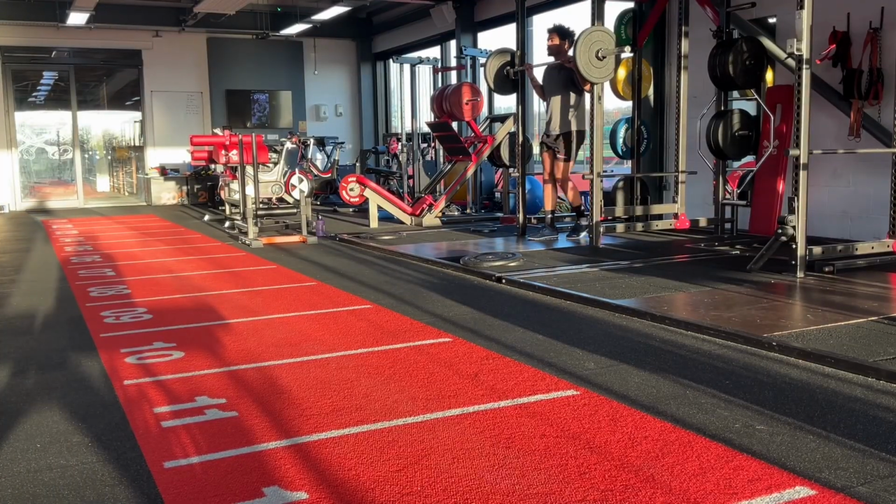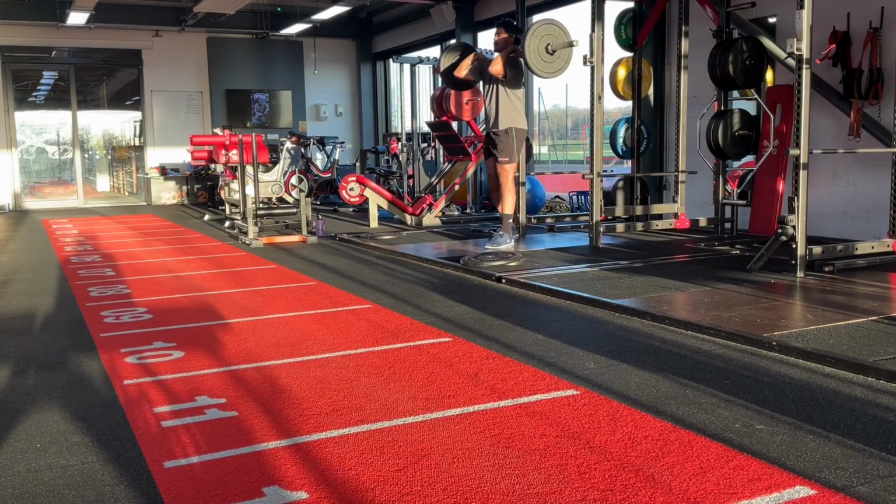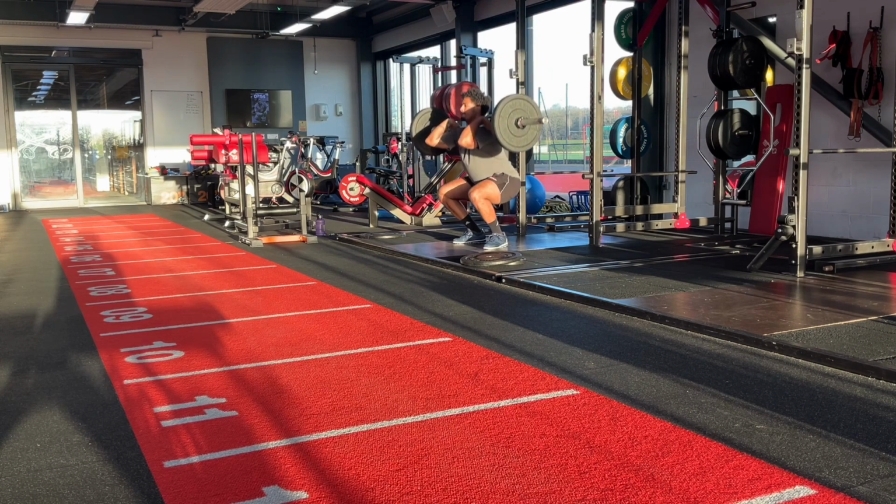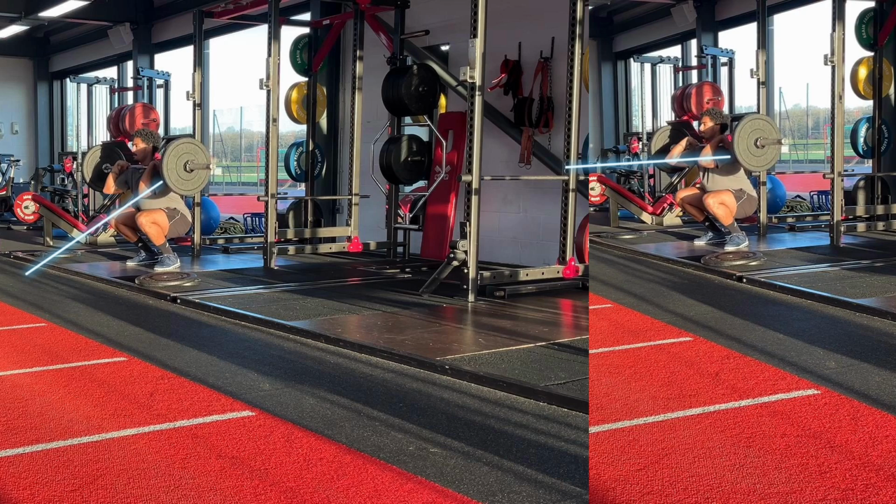Upon retesting Nathan's front squat, his ability to keep his elbows near parallel to the ground significantly improved, indicating increased range of motion in his shoulders. A pre and post comparison clearly showed an improvement in his shoulder mobility.